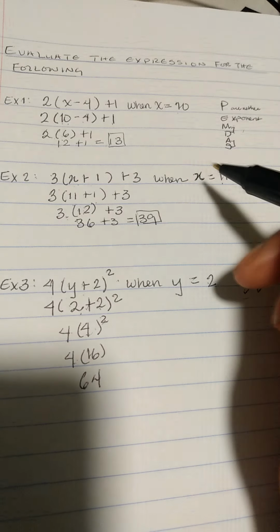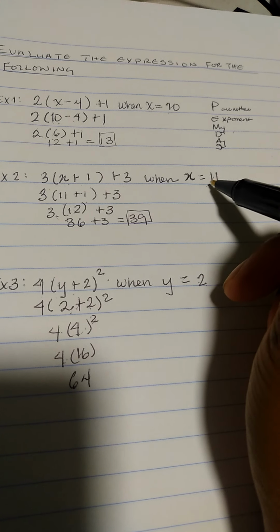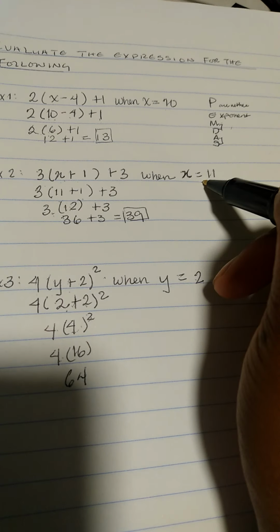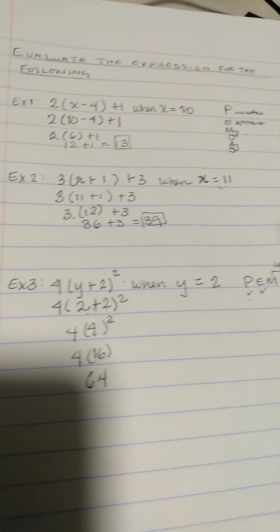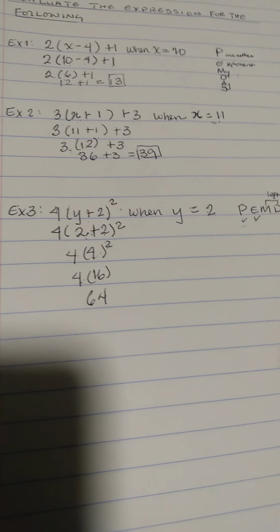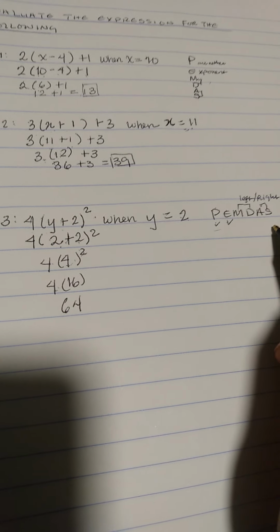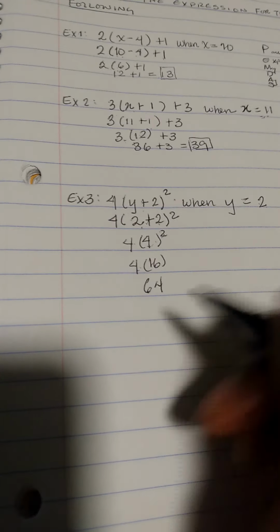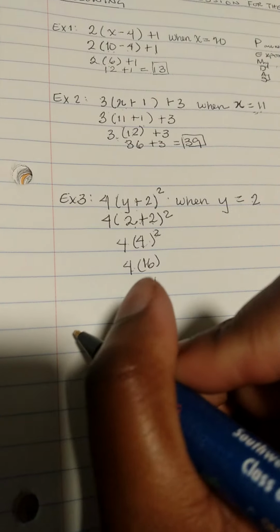So you just plug it in, you just rewrite it, and where you see your variable, you're going to replace it with that number and then apply your order of operations. So go ahead and do the try.